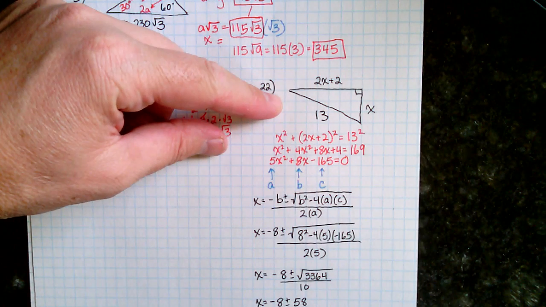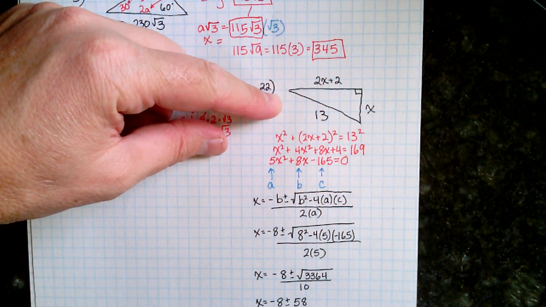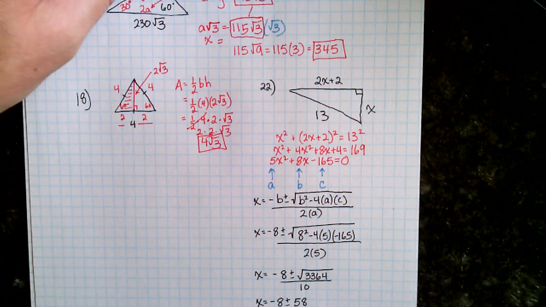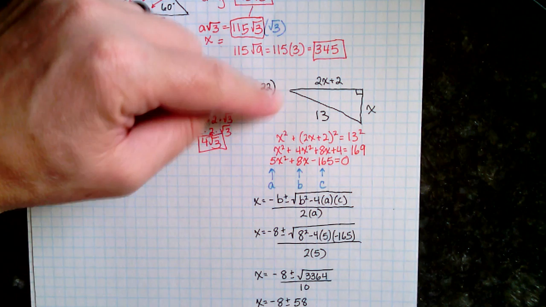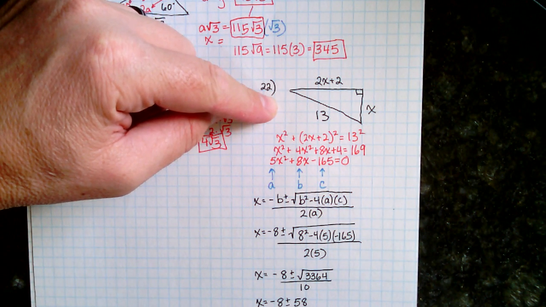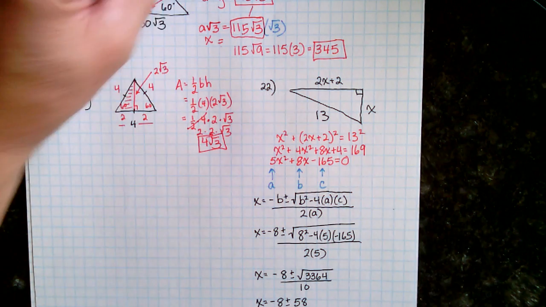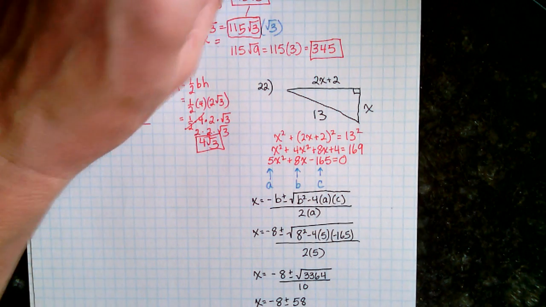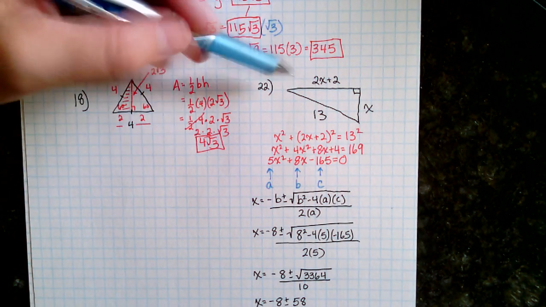All right, now 22 is a bit more challenging. It's just a right triangle that involves a quadratic. I'll explain how that works. In a right triangle, you should be aware of the Pythagorean theorem. We know that a squared plus b squared equals c squared.